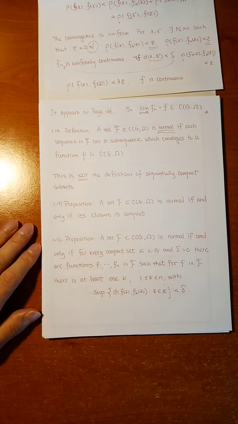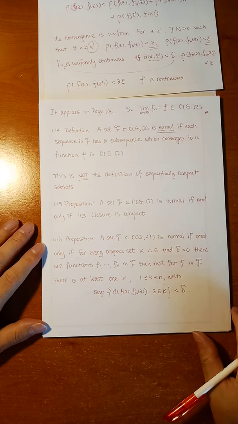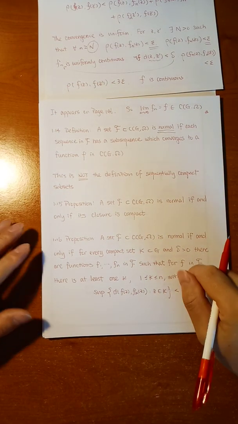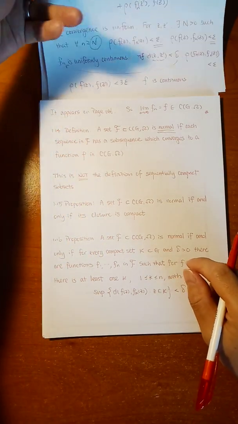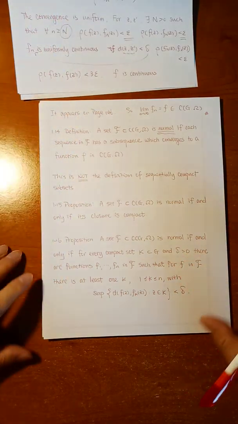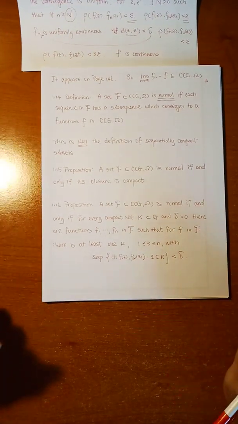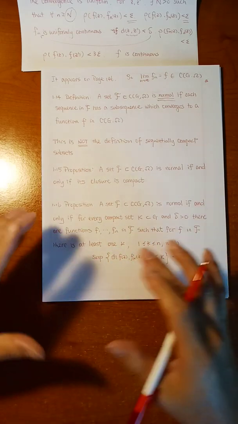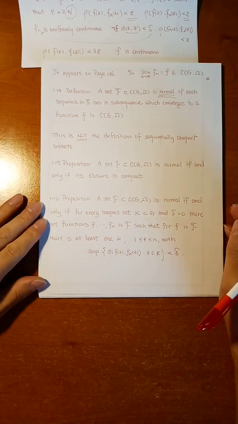Okay. It's always included in this. So that's another way to rewrite this normal family in terms of a compact subset and delta. Okay, so there are two directions, so we have to prove two parts.